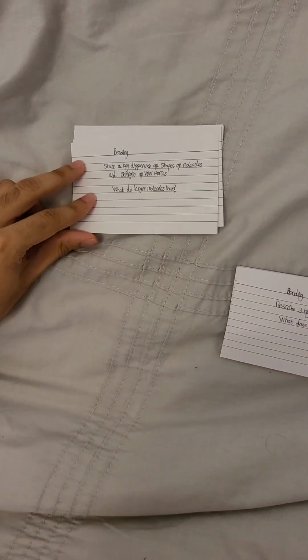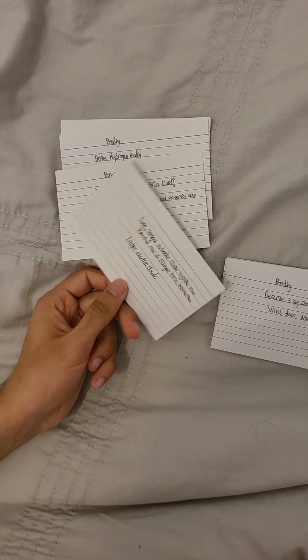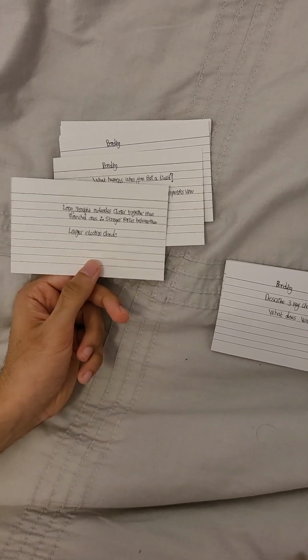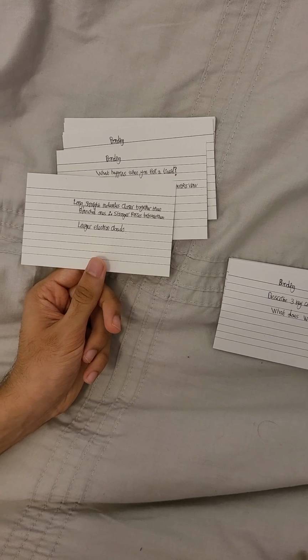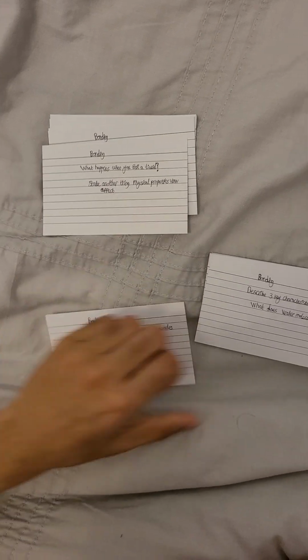Key difference of shapes of molecules and strength of van der Waals forces. What do large molecules have? Long, straight molecules are closer together than branched ones, therefore they have stronger van der Waals forces between them, and larger molecules have larger electron clouds.